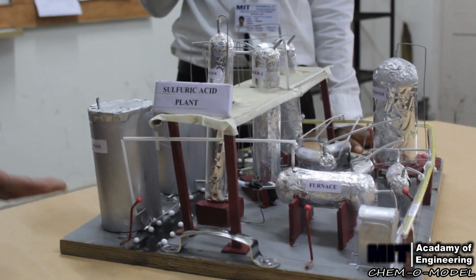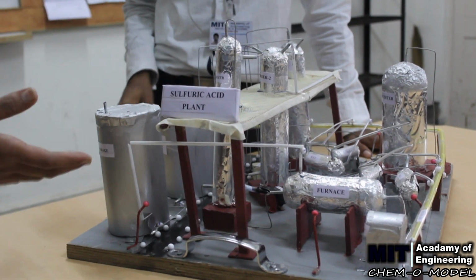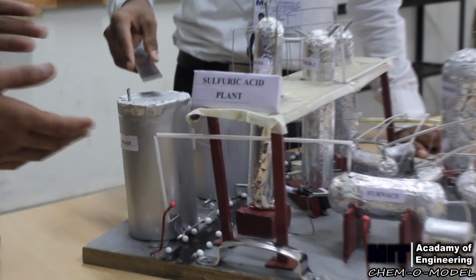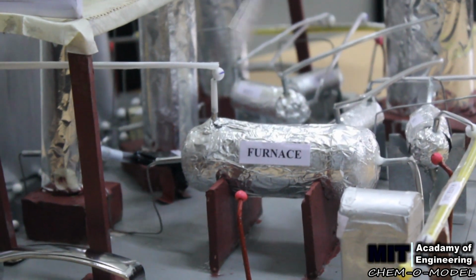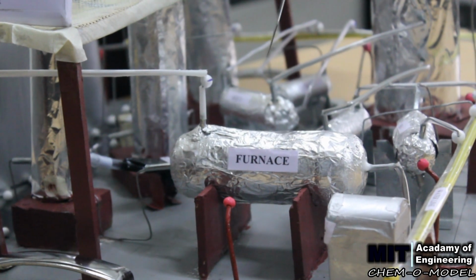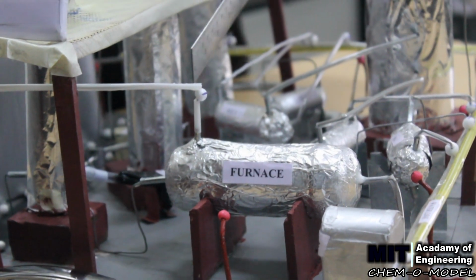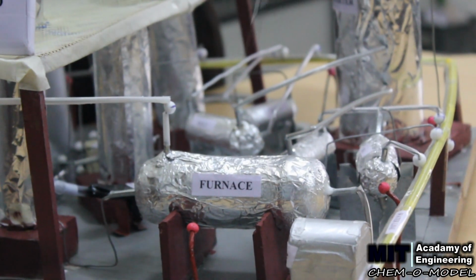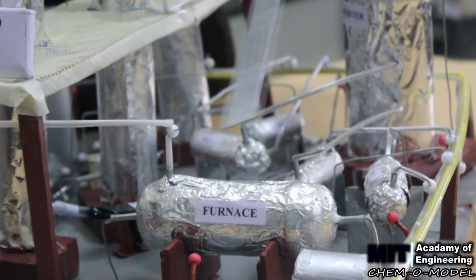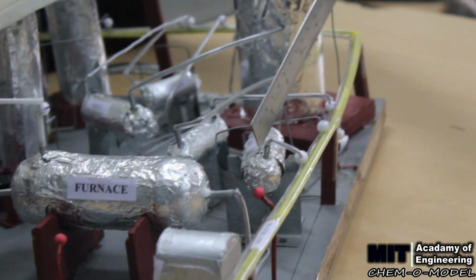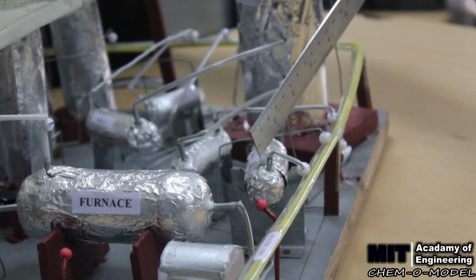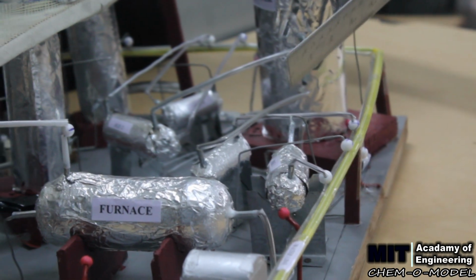The process starts from the raw material, that is molten sulfur. The molten sulfur is fed into the furnace where it is burned in the presence of oxygen at a temperature of about 1093 degrees Celsius. So we get SO2 gas. As it is an exothermic reaction, the SO2 is very hot. So for cooling it, we pass it through heat exchanger 1 where it gets cooled, and afterwards the outlet from heat exchanger 1 goes to the converter.